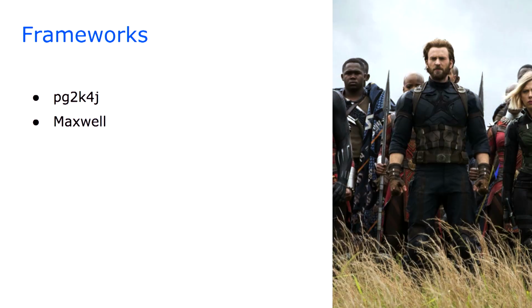Maxwell is quite similar. It creates a daemon which reads MySQL bin logs. These are conceptually very similar to Postgres write-ahead logs I just talked about. And it writes to various streaming platforms, including Kafka and Kinesis and things like that. Maxwell was developed and open sourced by Zendesk.